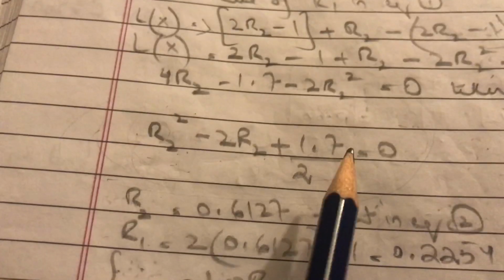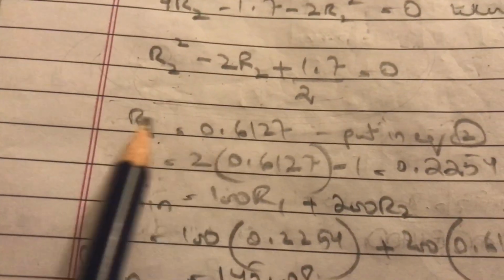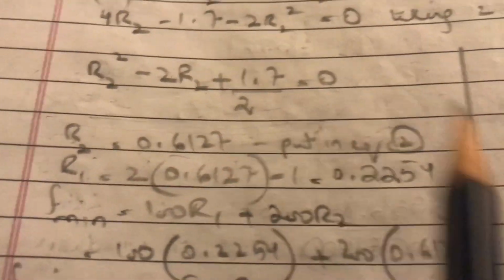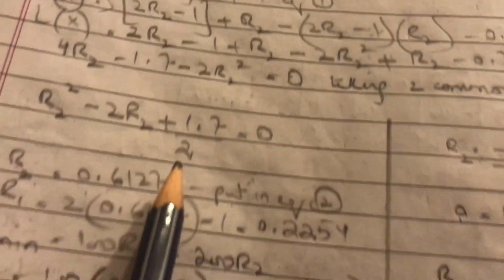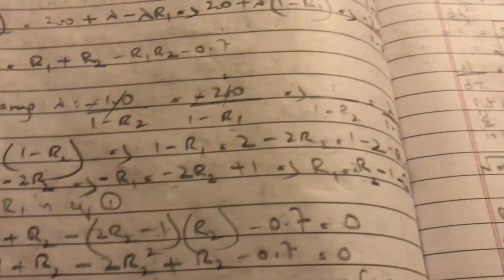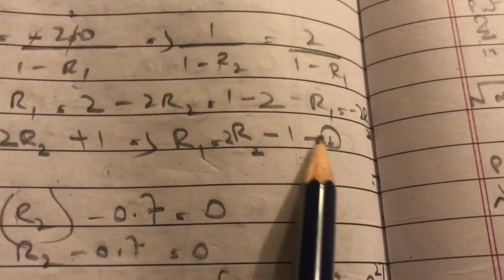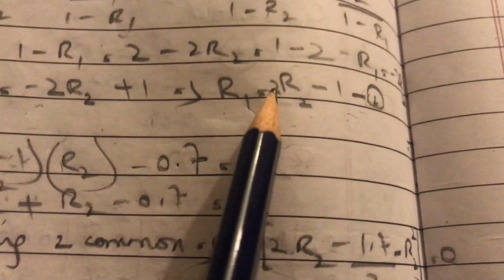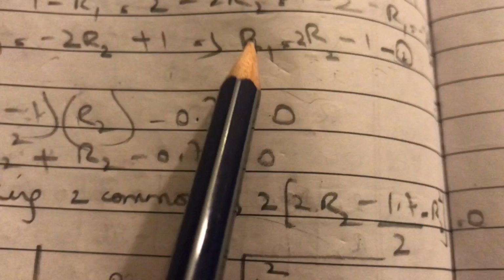Now what is the next step? We did it till here. After taking R2 as 0.6127, what we have to do now is put it in equation 2. Where is our equation 2? Okay, here it is: R1 equals 2R2 minus 1. This is our equation 2. So we will put the value of R2 and find the value for R1.